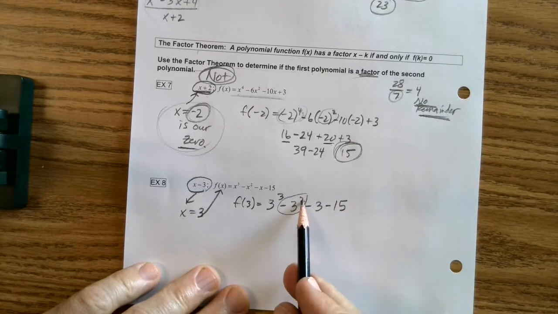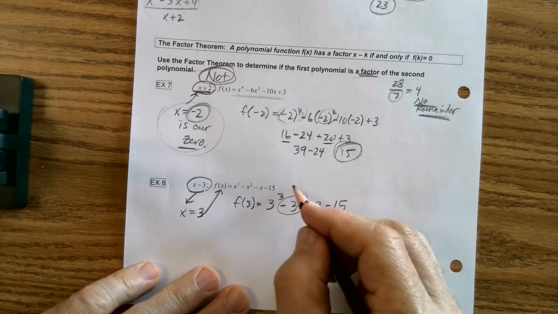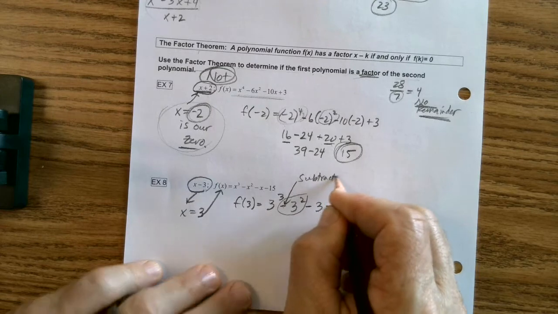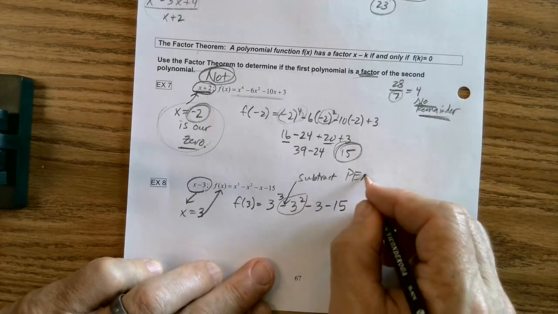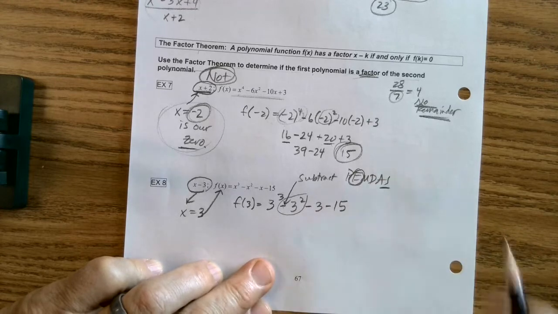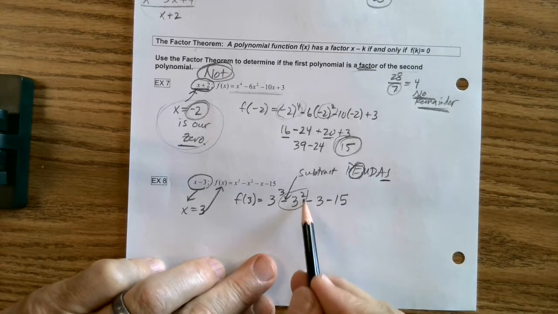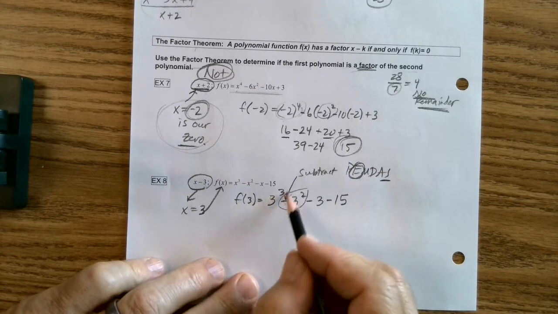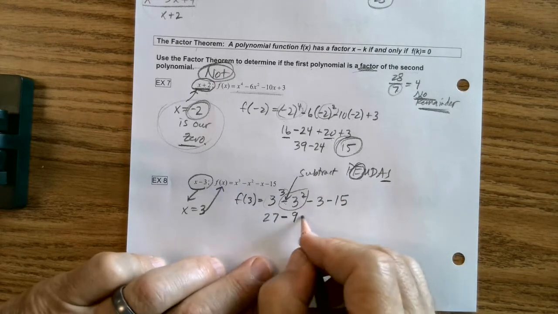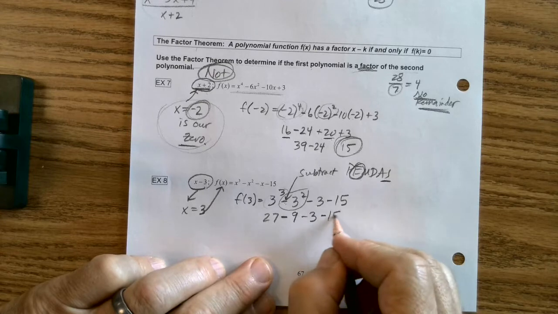Some of you might want to square that negative, but remember, this is subtraction. And if we remember our good friend PEMDAS, we do our exponent and then we do our subtraction last. So don't you dare square that negative. What's 3 cubed? 27 minus 9 minus 3 minus 15.